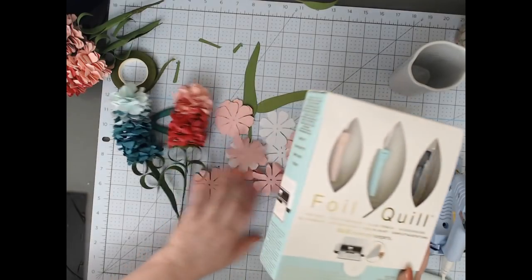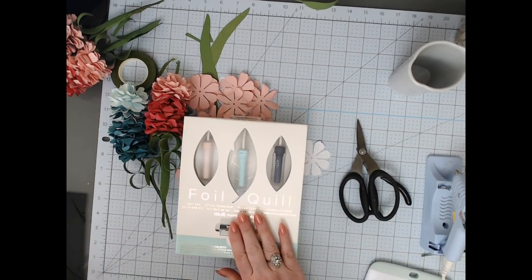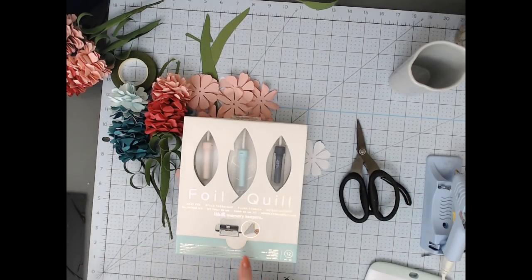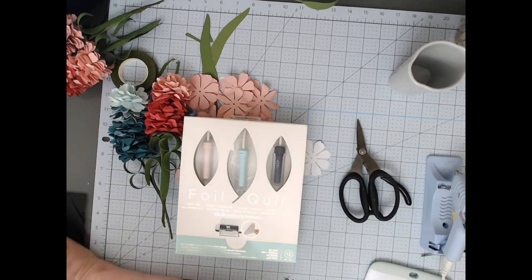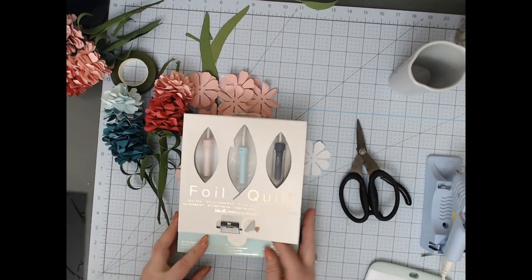I just want to say, since we brought it up, guys, this is the foil quill. Yes, there is a picture of the Cricut Maker on the front. Did they have permission to do that? No, they didn't. It will void your warranty. I have a machine that is not in warranty. I will not be putting it in my Maker.